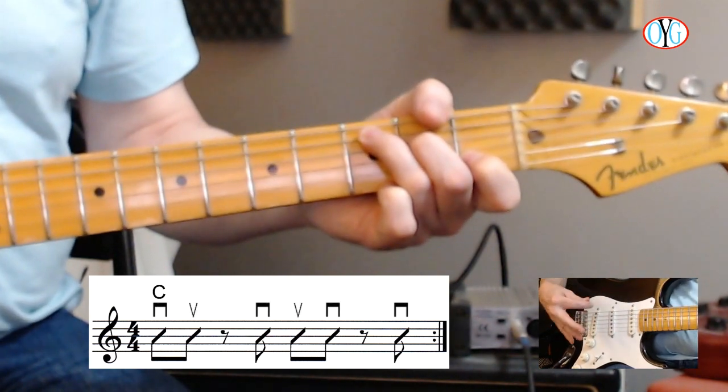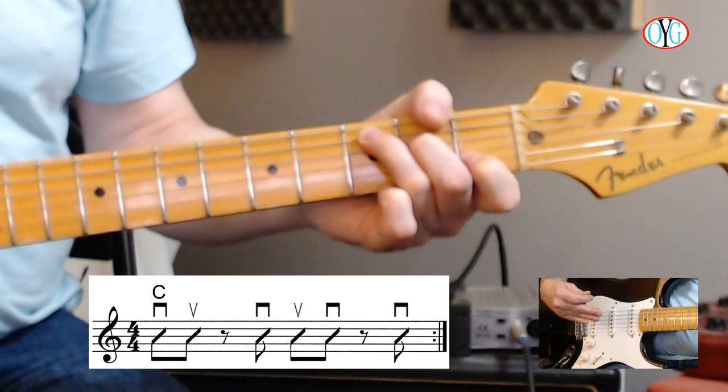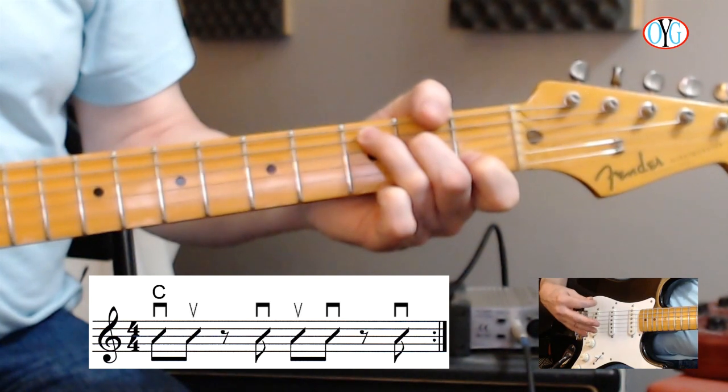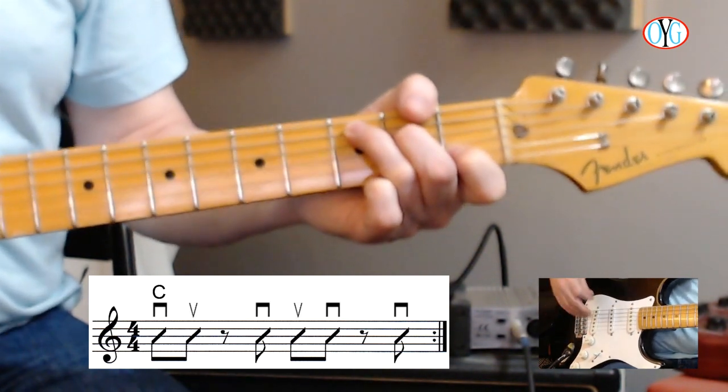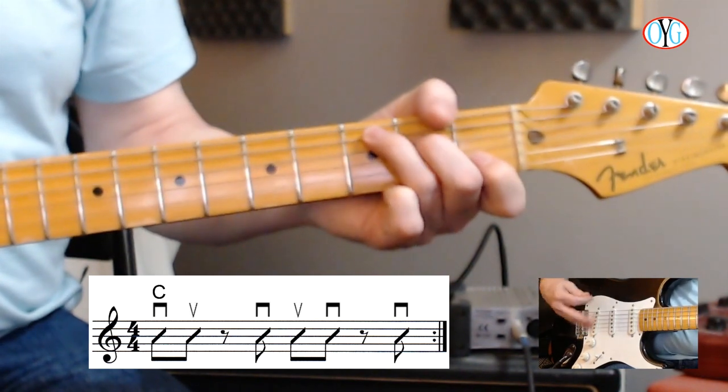What I'd like to discuss now is what I mentioned at the beginning, playing to the strum versus playing to the rhythm, and the problems with playing to the strum.